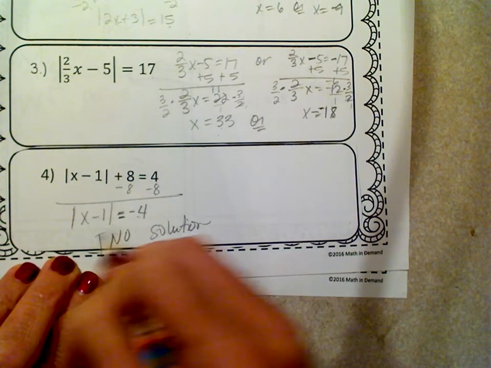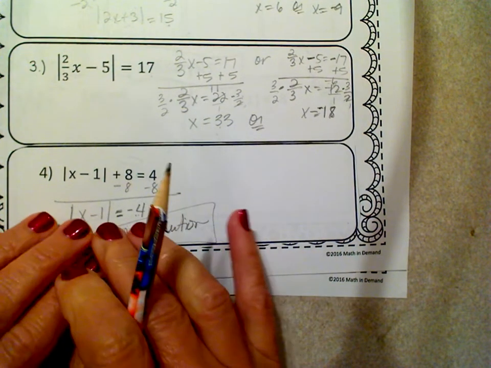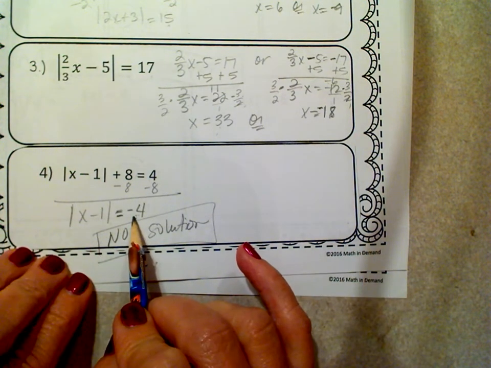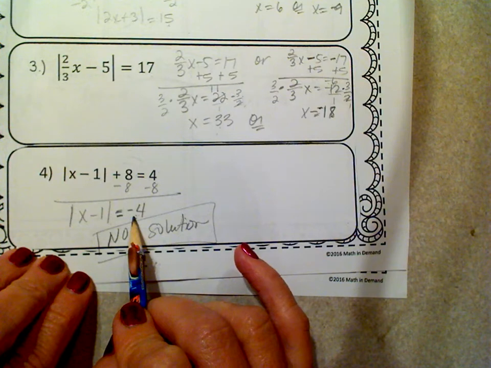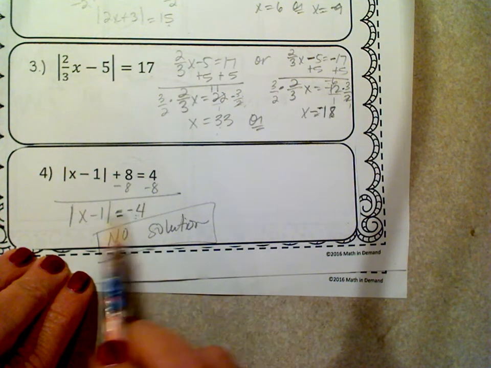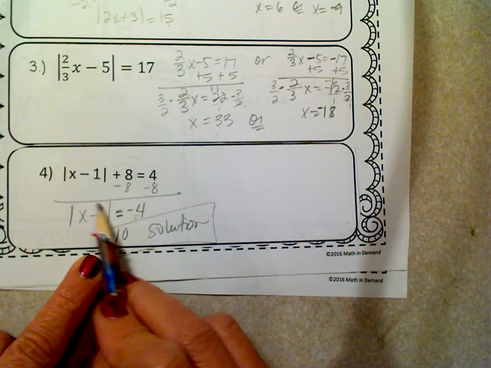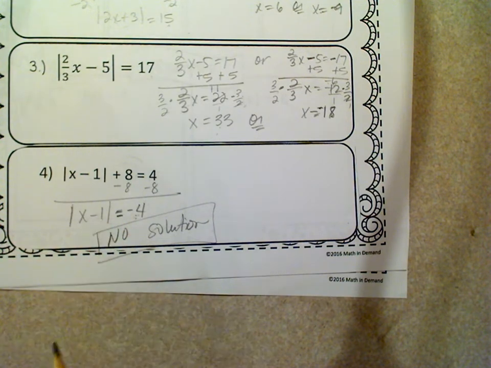You really have to stop, you guys, and look at the equation before you automatically go into robot mode and divide it into 2 equations. Don't split this into positive 4 and negative 4 because it won't work. You can try it, prove me wrong, see if it works. But there's no number that has an absolute value that's going to give you a negative 4.